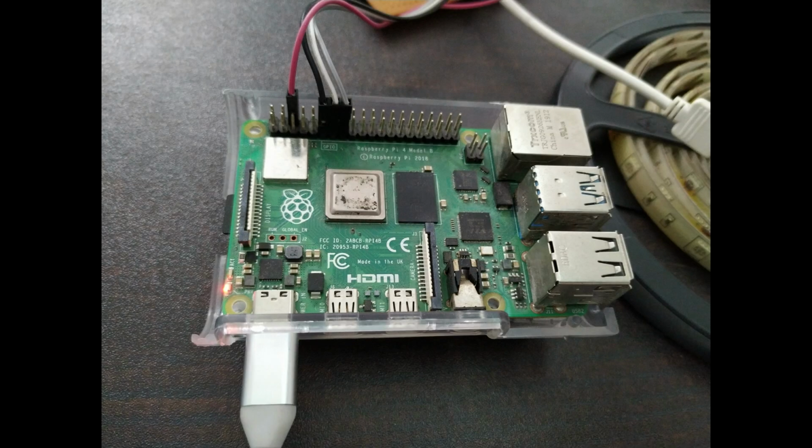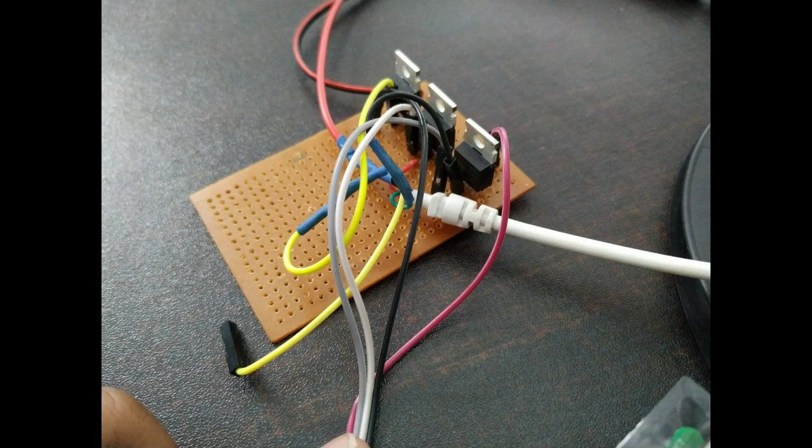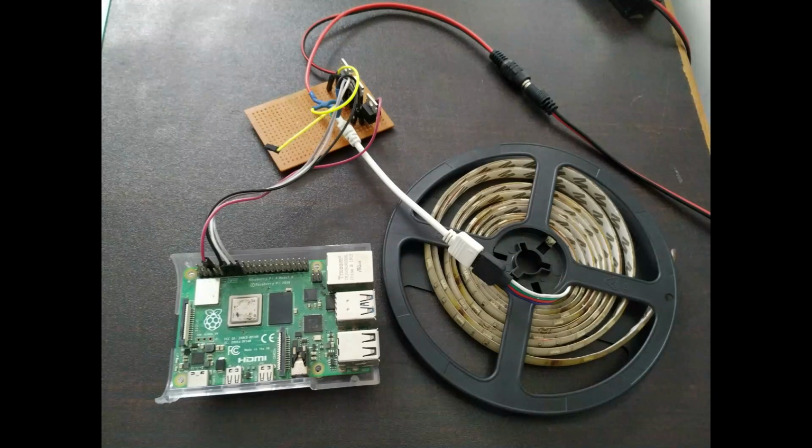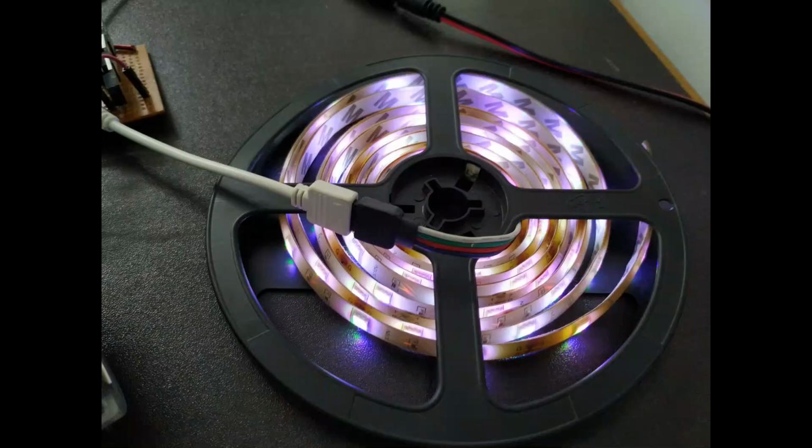Let's start all together. Power up the Raspberry Pi. Make sure the appropriate operating system is installed and it is updated. Connect the 12 volt adapter of the LED to the power plug and start the terminal of Raspberry Pi.